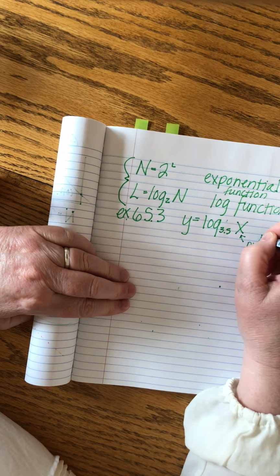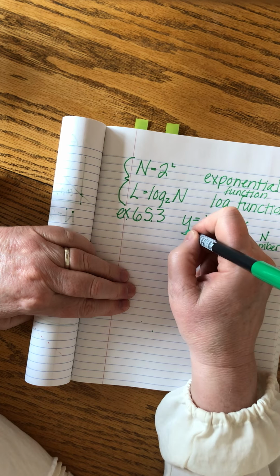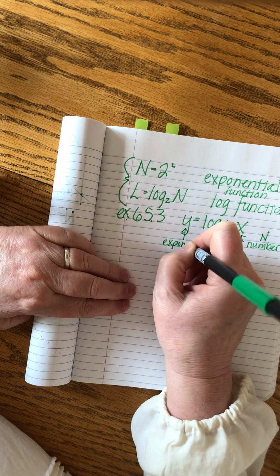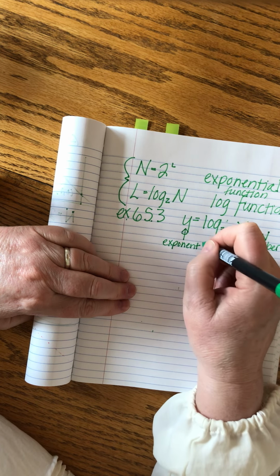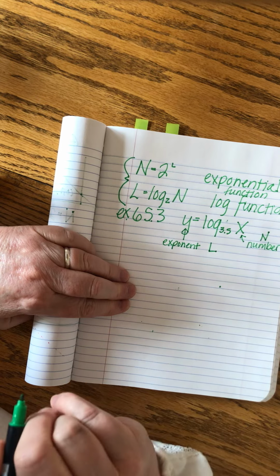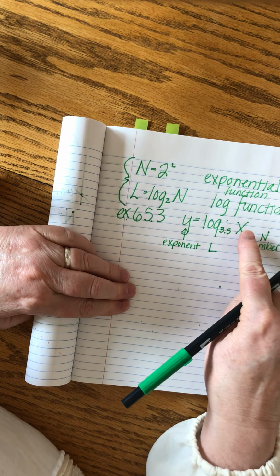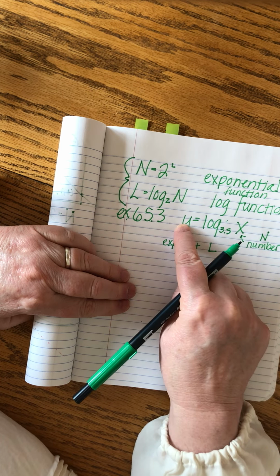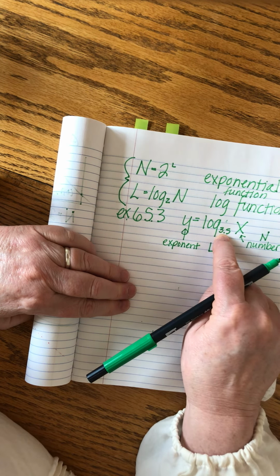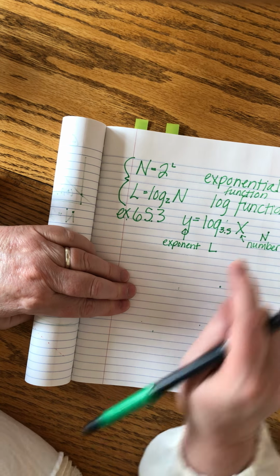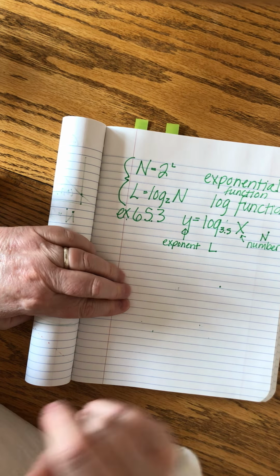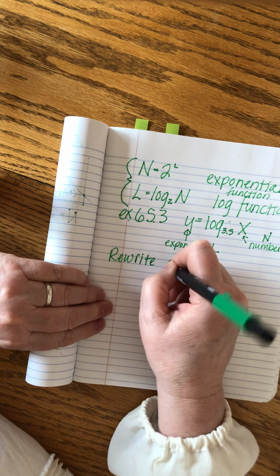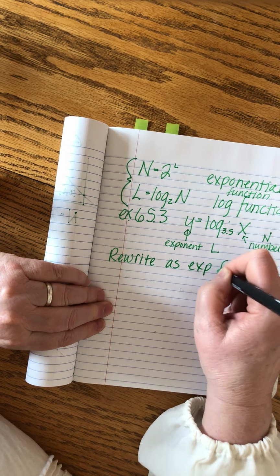On our graph, we're going to call it n. This is the exponent. And on our graph, we're going to call it L. All right? That's the way log functions are always written. We're used to seeing this over here, but this is the number, and this is the exponent that you put on the base in order to get that number. So what we want to do first is rewrite this as an exponential function.